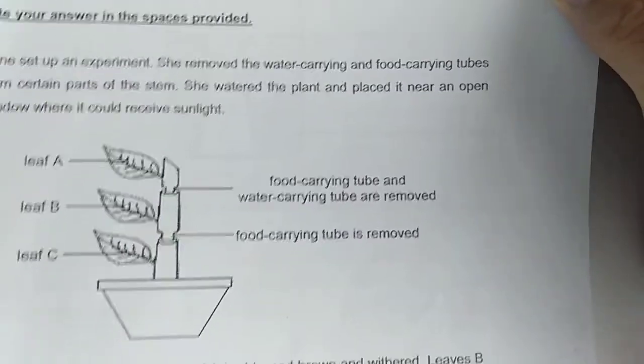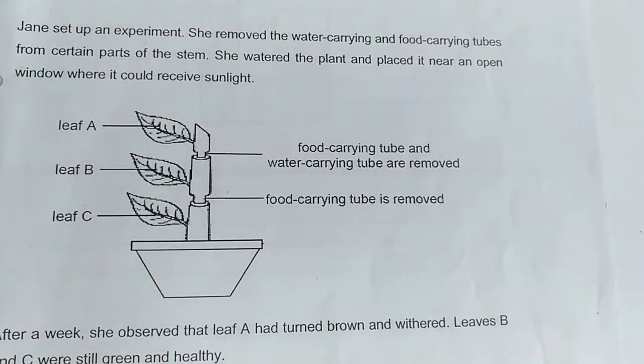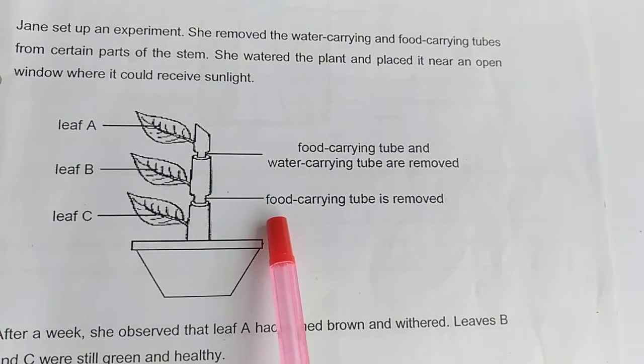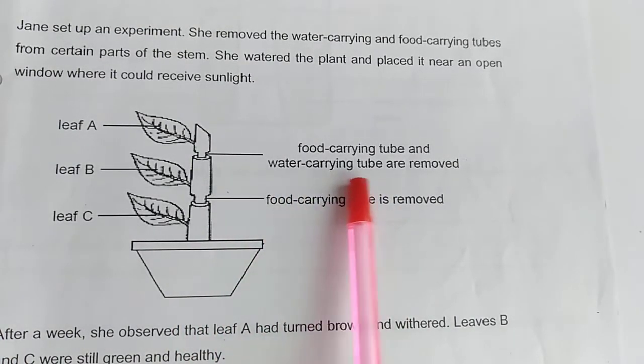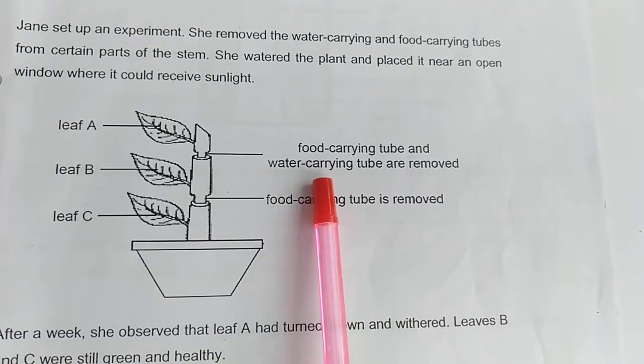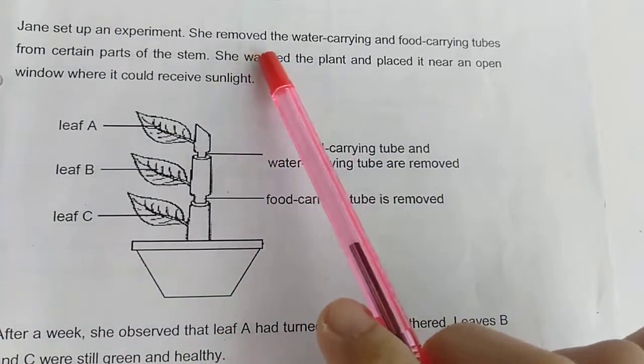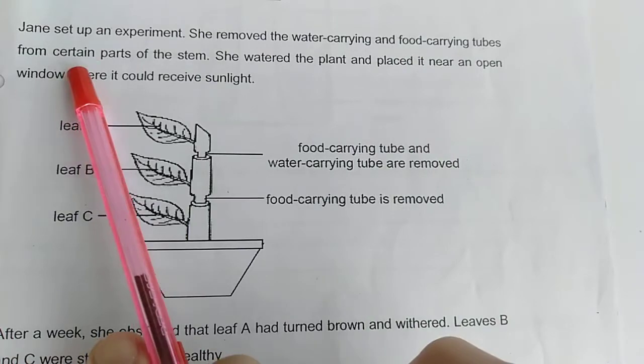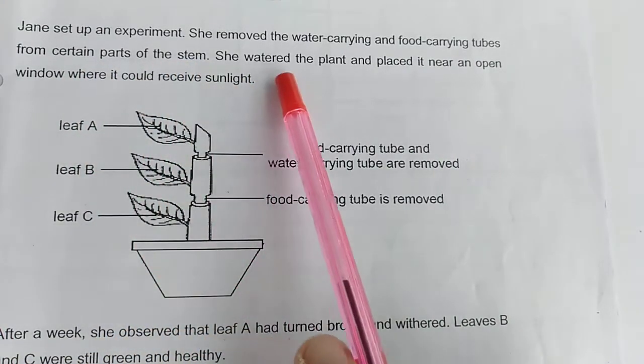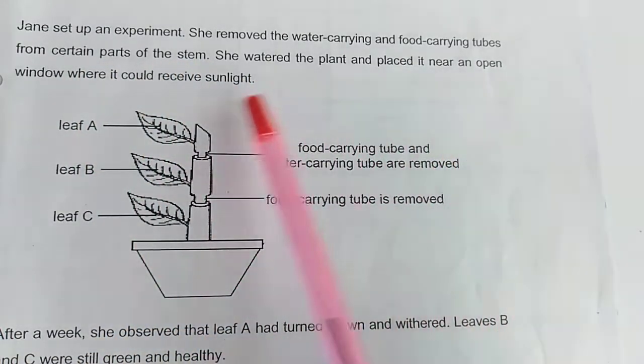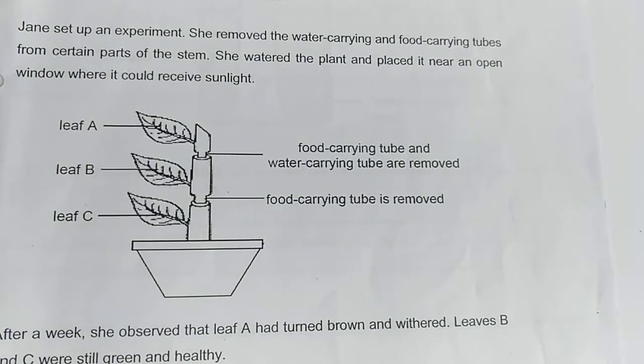Now this is a very typical kind of question where they give you a plant and they cut off at different parts of the plant and they peel off different layers, and the outer layer is typically the food carrying tube, and the inner ones are the water carrying tubes. So Jane set up an experiment. She removed the water and food carrying tubes from certain parts of the stem. She watered the plant and placed it near an open window where it can receive sunlight.